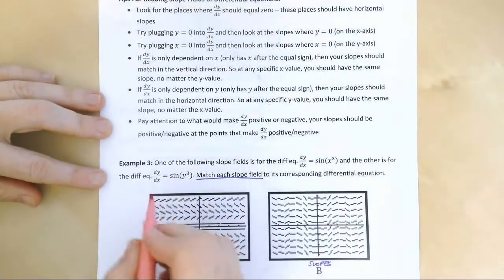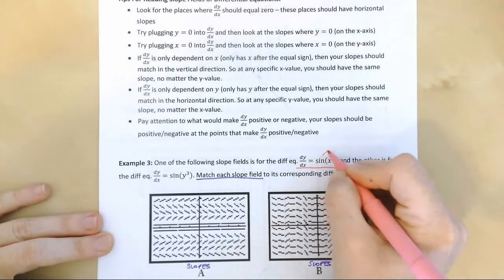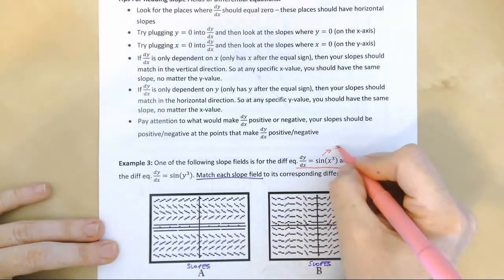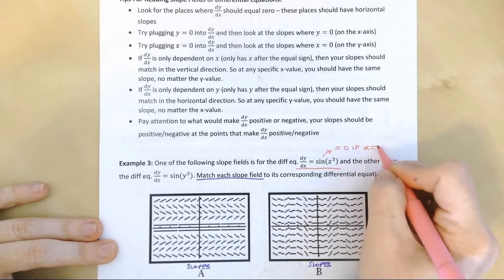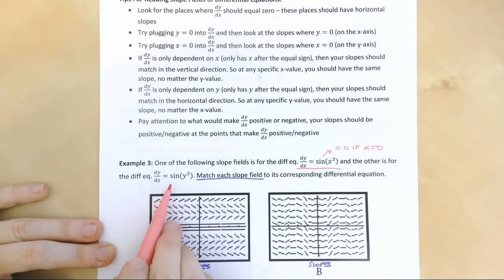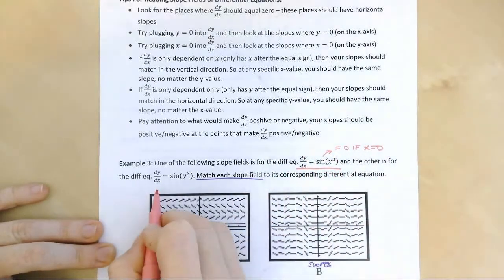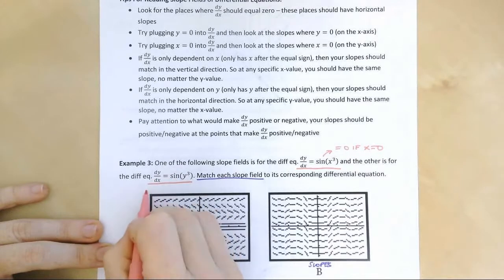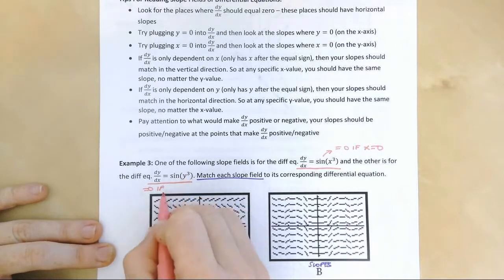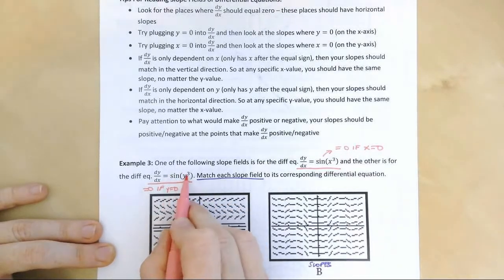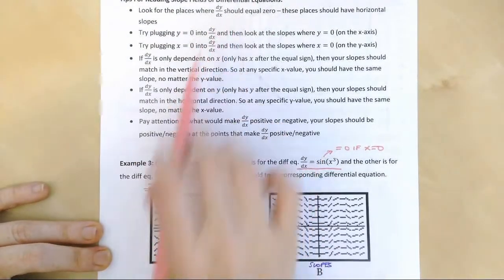So what do I mean by that? Let's look at this dy dx. This function, this slope, sine x cubed, should equal 0 when, when does sine equal 0? When x equals 0. And then for this equation, this should equal 0 if y equals 0, because y is on the inside of sine, because sine of 0 gives me 0, and that would give me a 0 slope. So the first thing we should do is always think about what would make these equal 0.